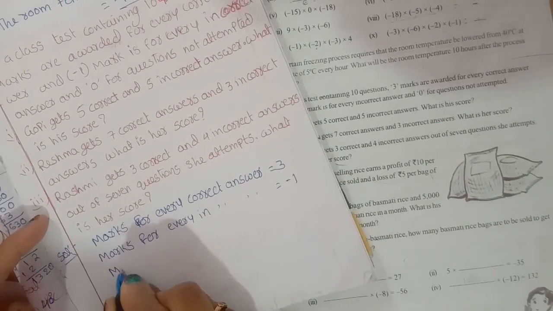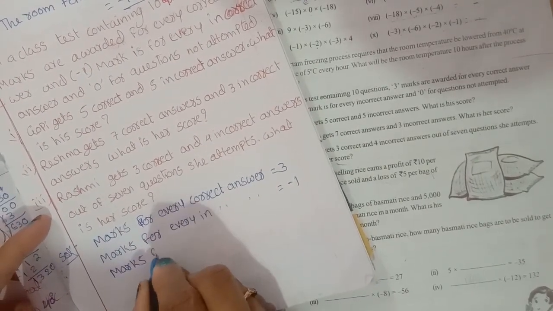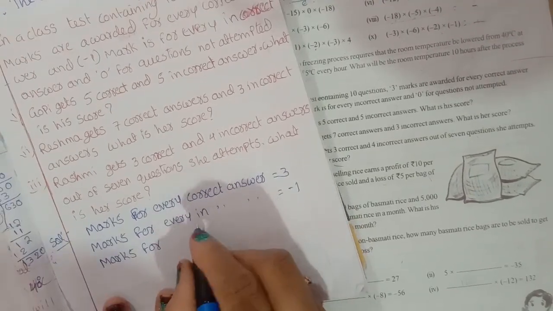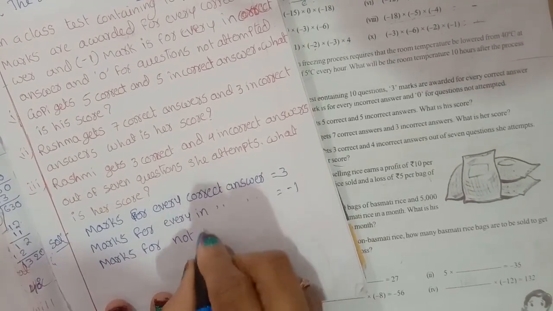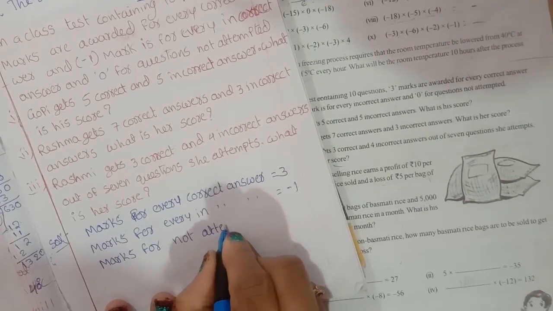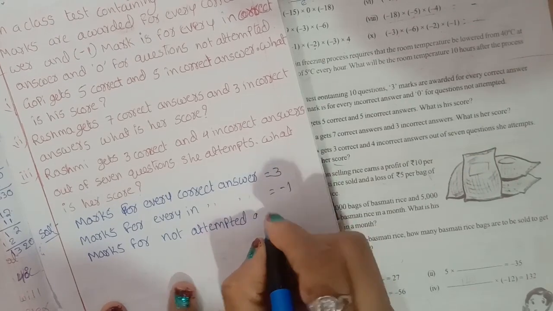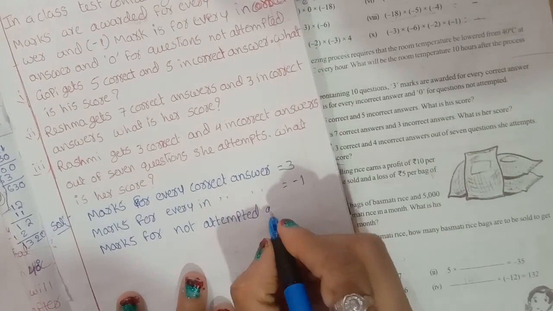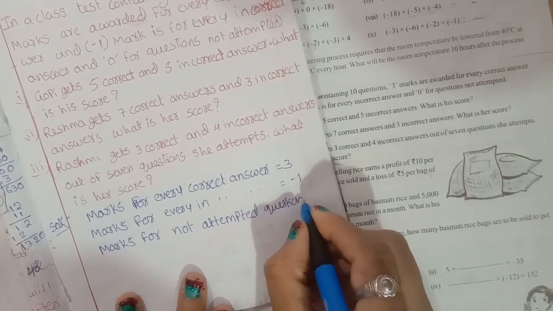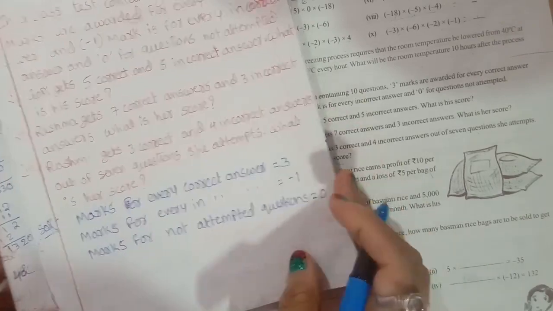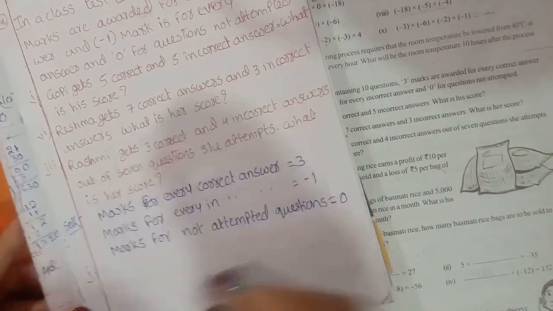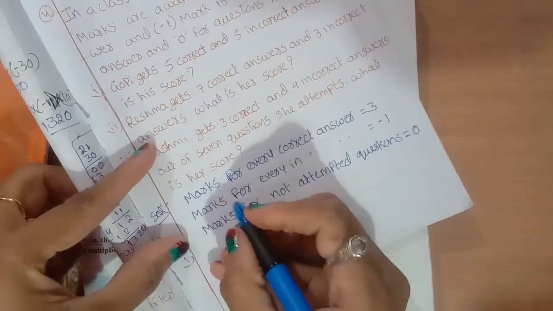Marks for questions not attempted equal 0 only. Okay? Now one by one, the first is the solution only. Gopi gets 5 correct answers and 5 incorrect answers. What is his score?